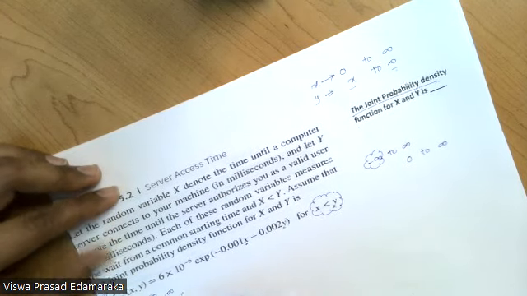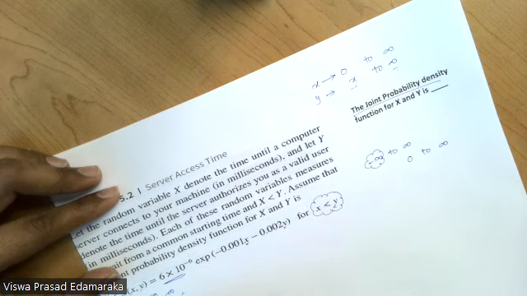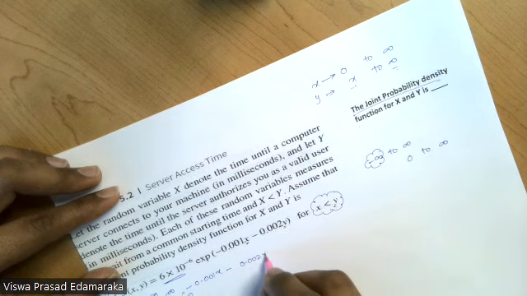What is the function? I am taking the constant outside: e power of minus 0.001x minus 0.002y dx dy.